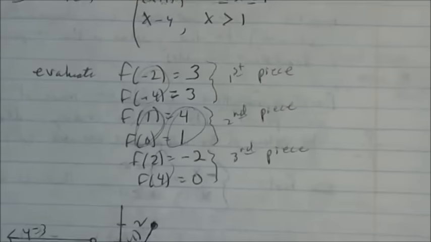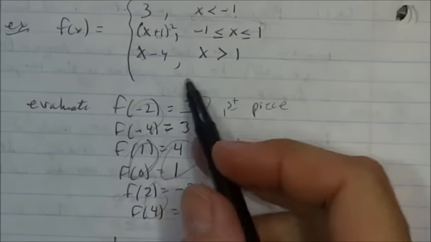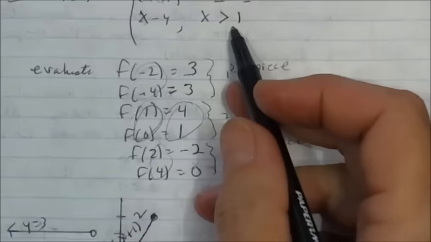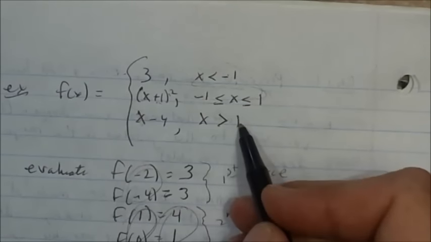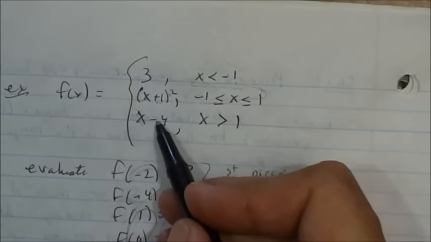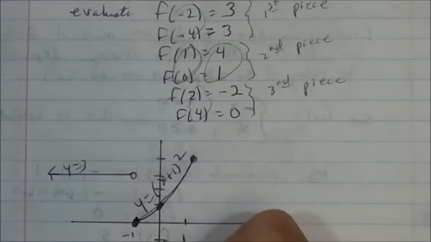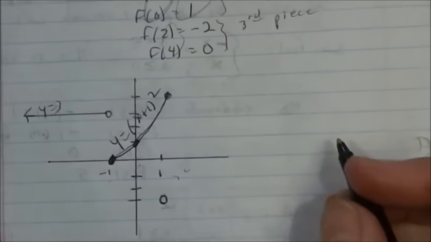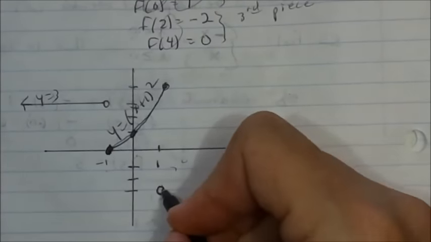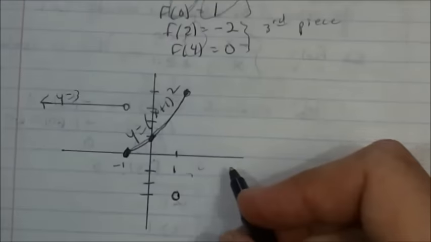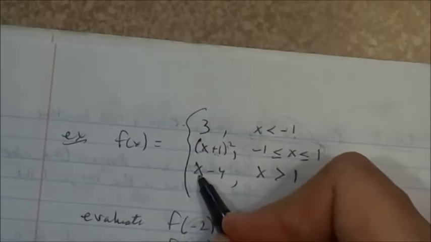And then you have the last piece of x minus 4, and that's when x is greater than 1. So if you just quickly plugged in x equals 1, 1 minus 4 is -3. So you just have to put an open circle there because it's not defined there because x is greater than 1. But now this has a slope of 1.